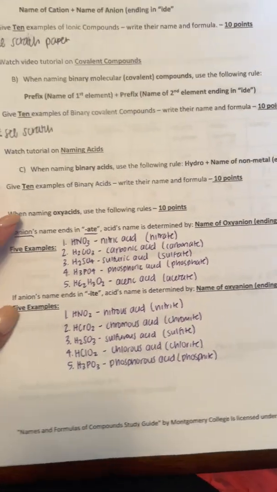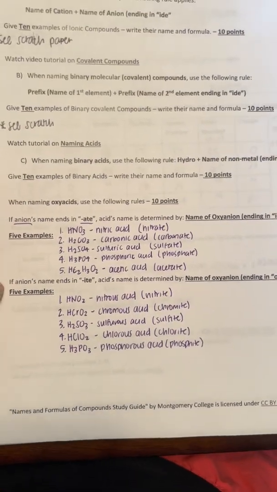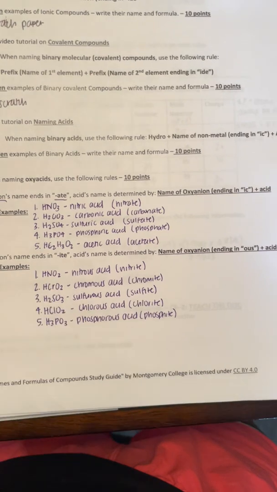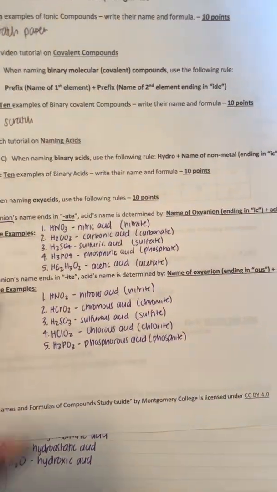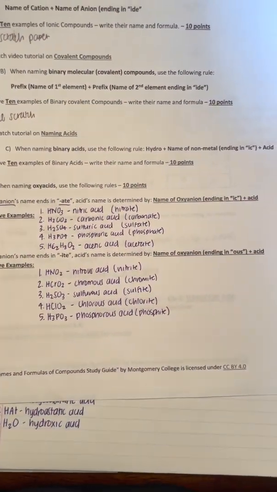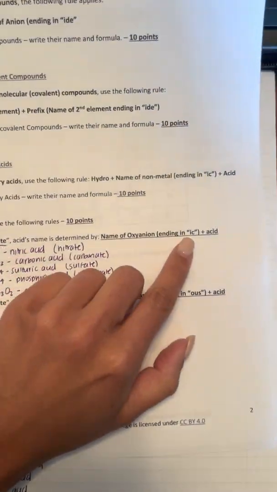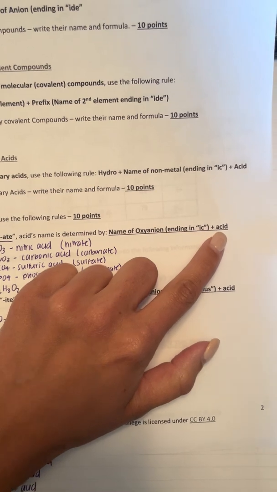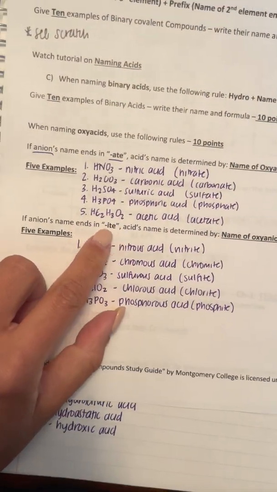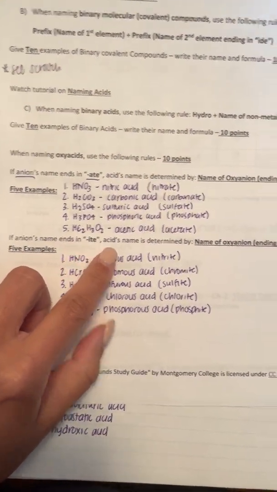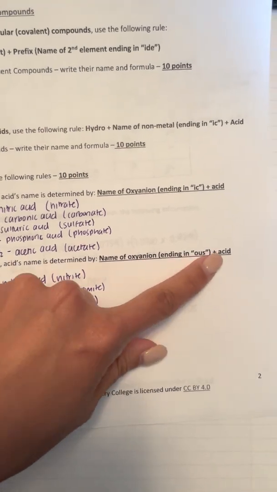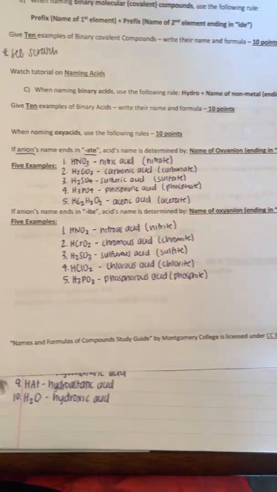And then moving down to our oxyacids, these ones we are naming our oxyanions. So these, if the anion ends in ate, we'll change the ending to ic and then add acid. And then if the anion ends in ite, we'll change it to ous and add acid at the end.